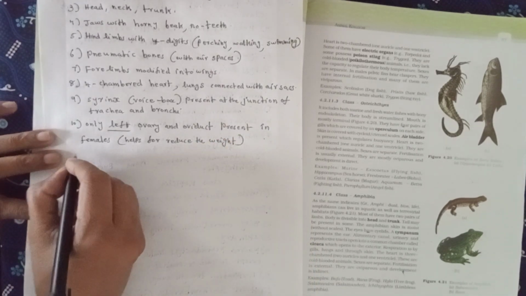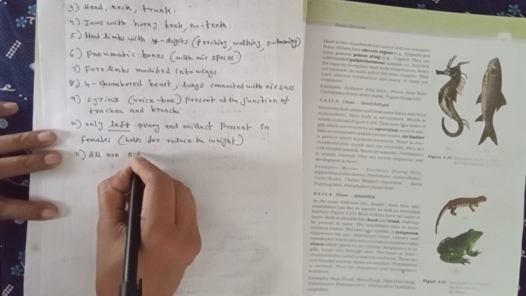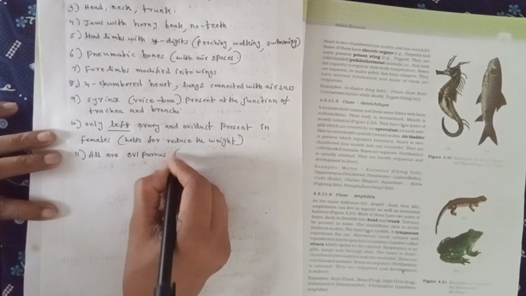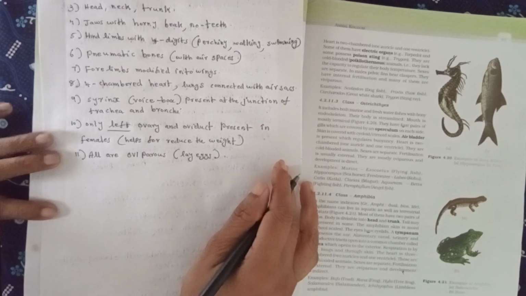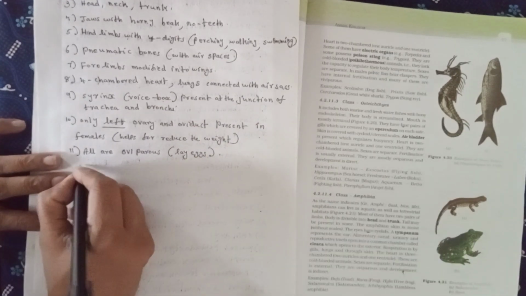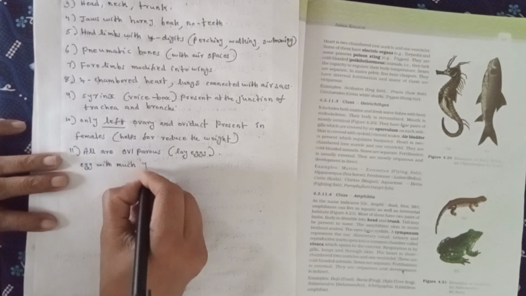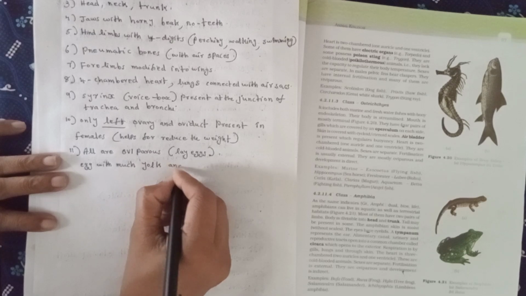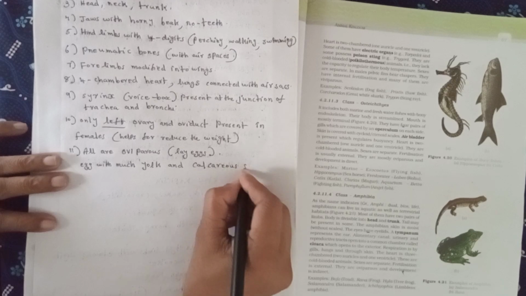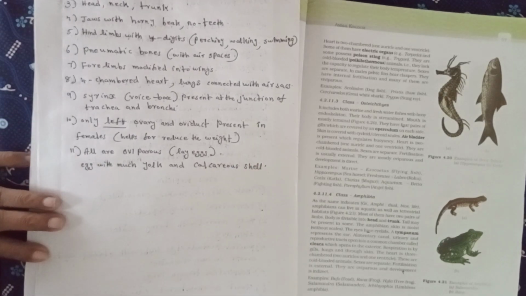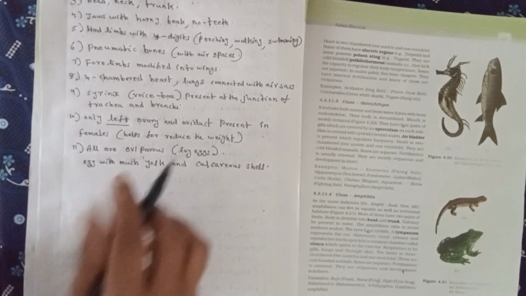All are oviparous, they are egg-laying. That means they lay eggs. Egg with much yolk and calcareous shell. Example: ostrich, struthio, kiwi, apteryx, pavo, peacock, columba.